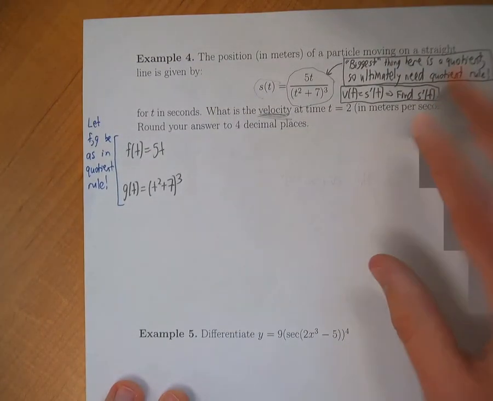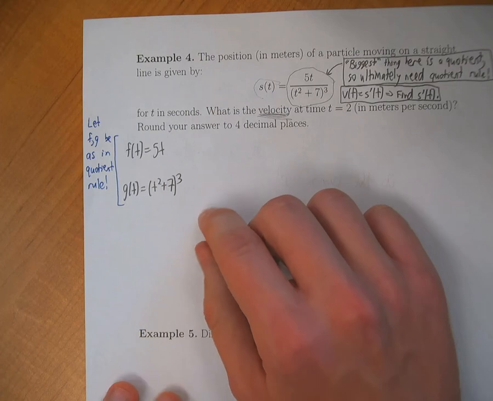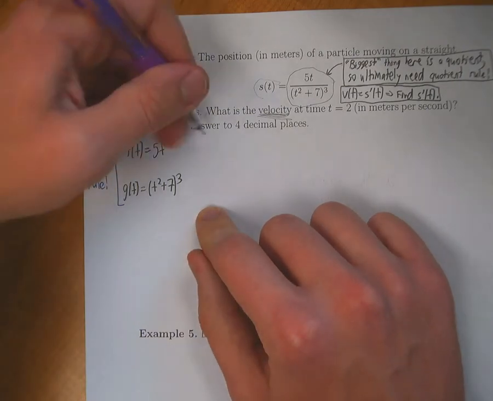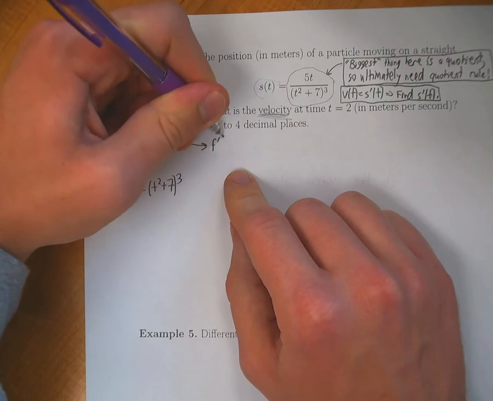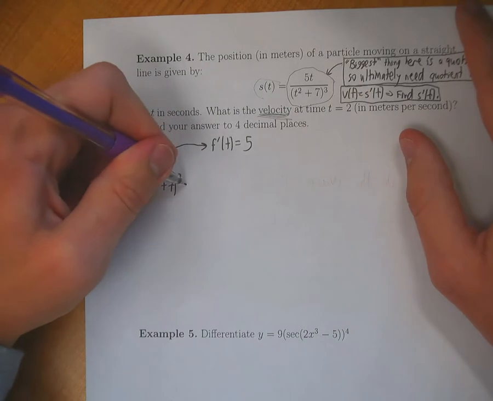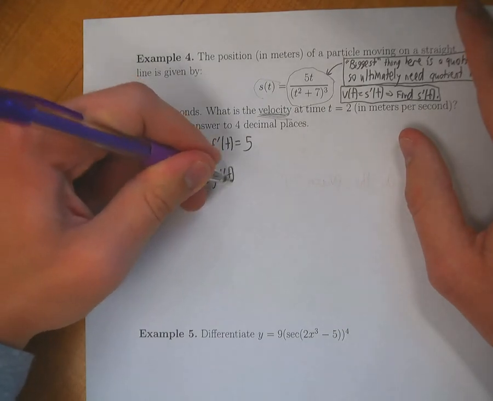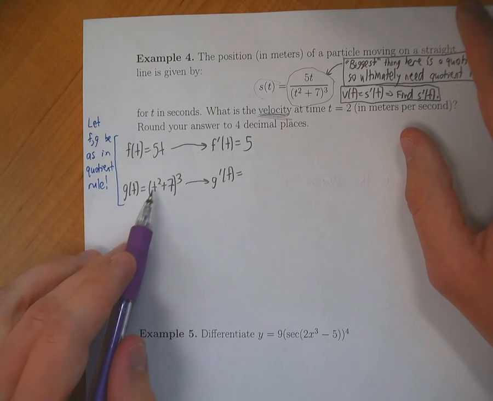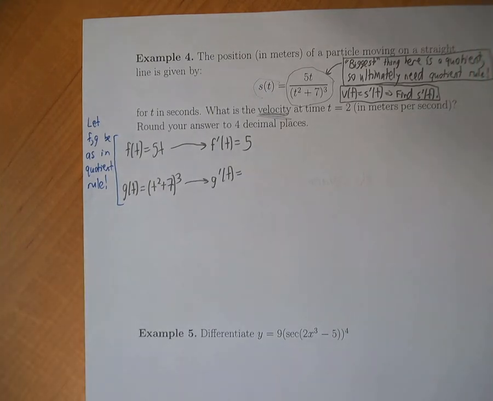All right. So the good news is that we just need f prime and g prime. So f prime is pretty nice and straightforward. It's just 5. Just quick application of power rule. But then what about g prime? In this case, we have one function of t inside another. So if we use chain rule, we should end up with what as our derivative here? Go ahead. 3 times t squared plus 7 times 2t.